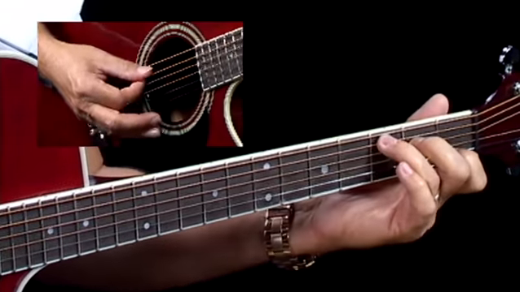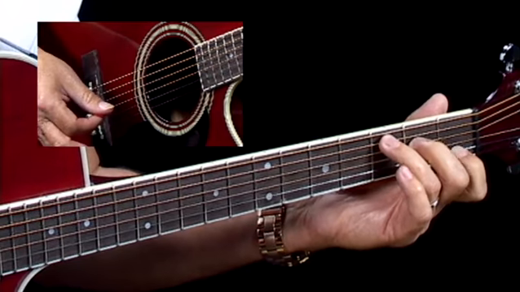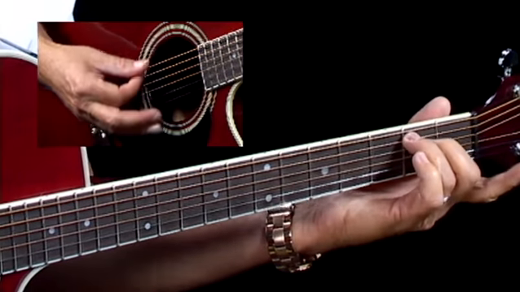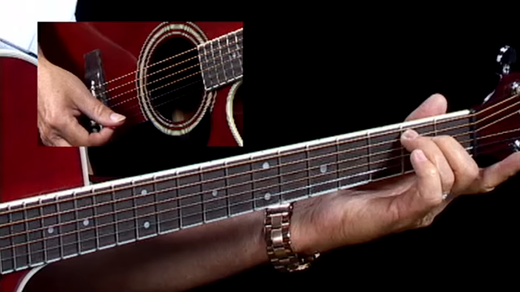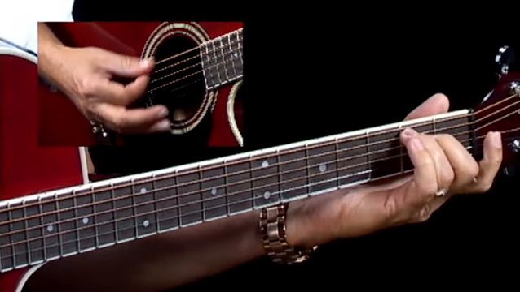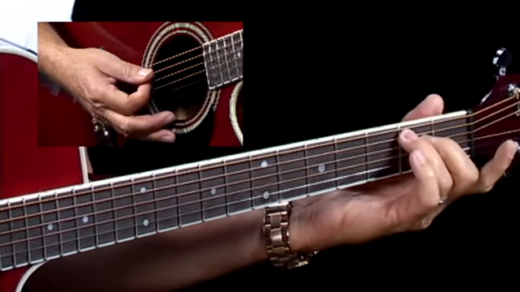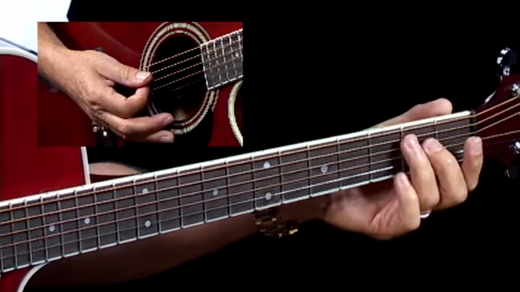Now here's an option. You could do this. Here's a C chord, and then you could go to an E minor chord by bringing your 3rd finger back. That's called a crossed fingering. It's awkward. It has its merits, but one of the downsides is you could get a nasty squeak. It also limits some of your hand position.